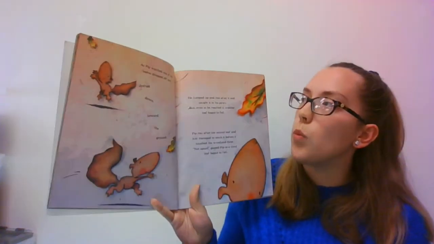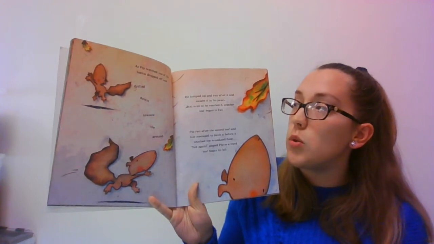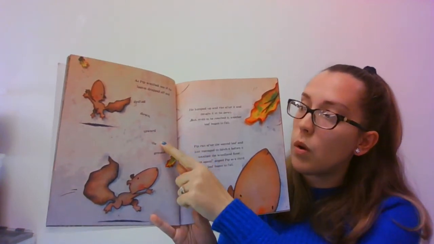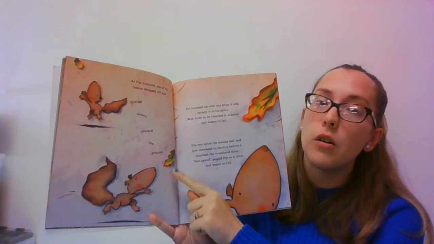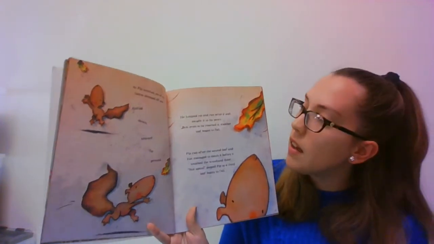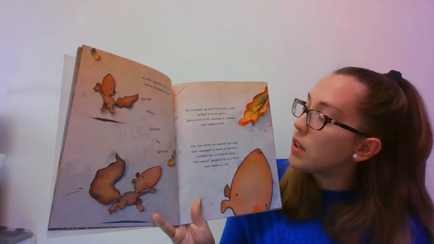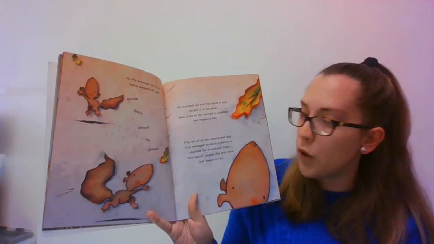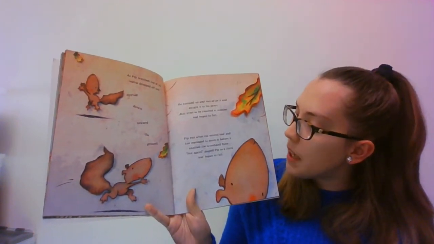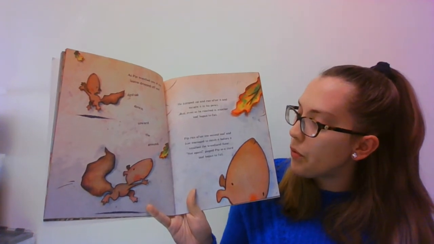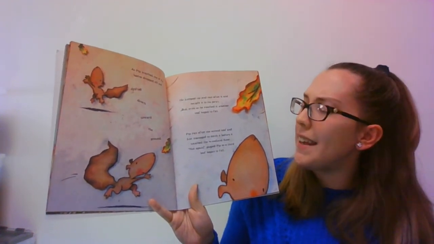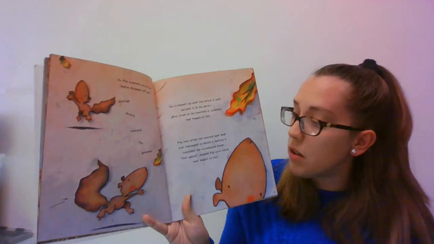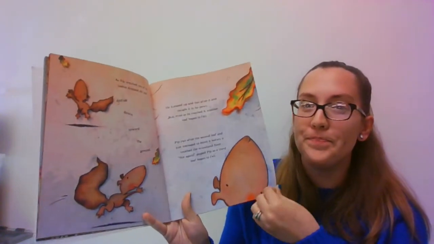As Pip watched, one of the leaves dropped off and drifted down toward the ground. He jumped up and ran after it and caught it by his paws, but even after he reached it, another leaf began to fall. Pip ran after the second leaf and just managed to catch it before it touched the woodland floor. "Not again!" gasped Pip as the third leaf began to fall.